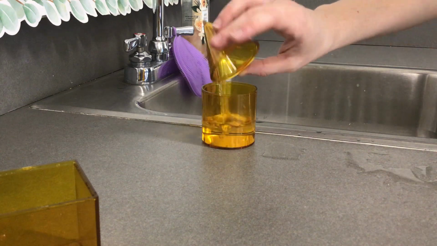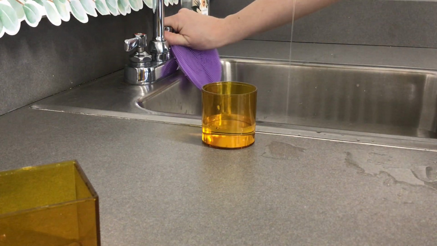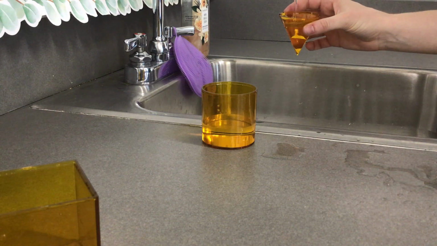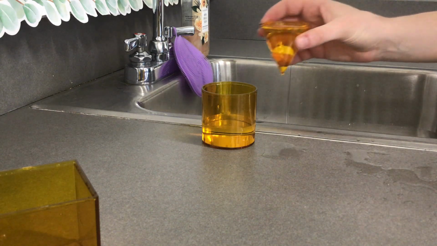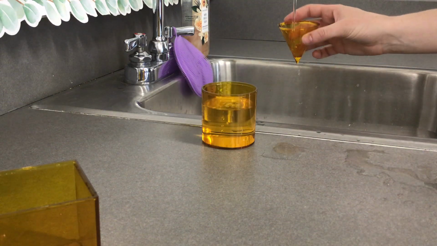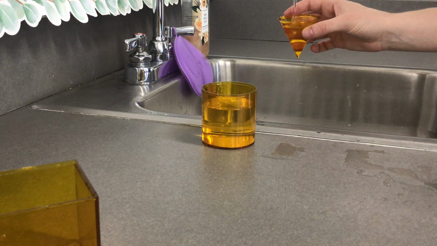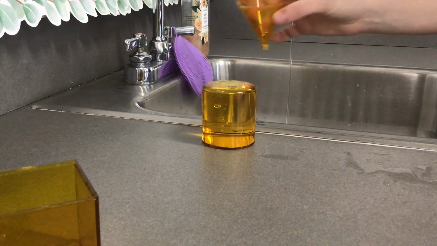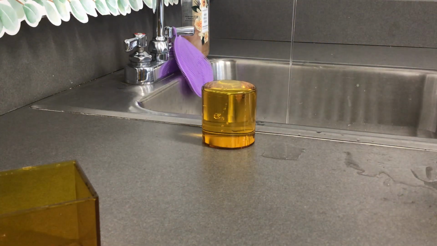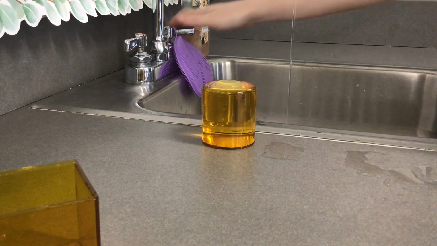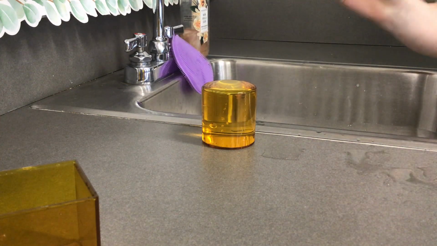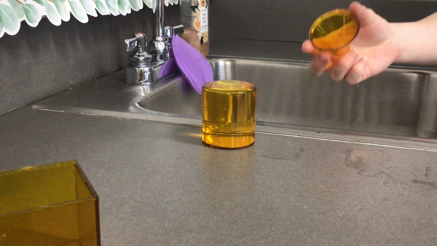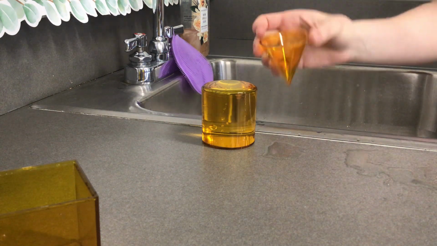So there's 1, and I'm not filling them perfectly, but I'm doing the best I can. I just don't want it to spill. And then there's 2. And then there's 3. Oh, look at that. Crushed it again. Look at me go. Okay, so it took 3 of this cone to fill up the cylinder that had the same sized base.